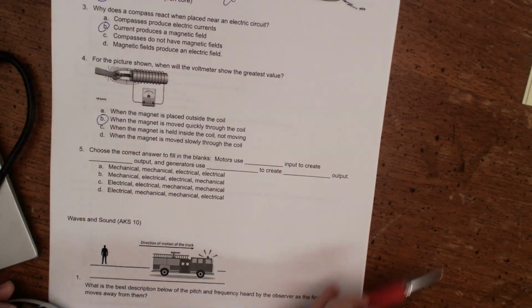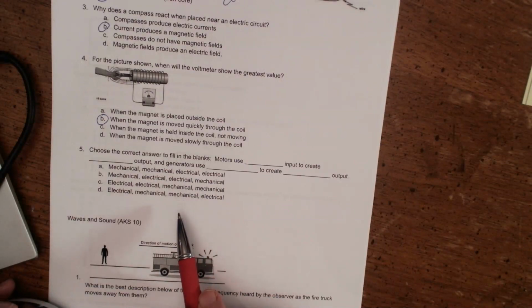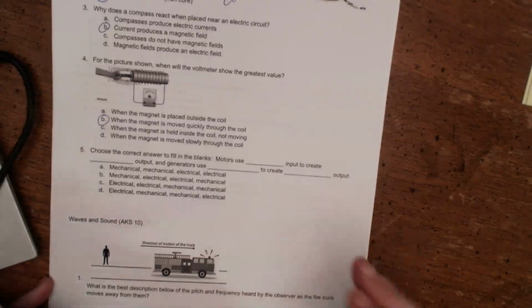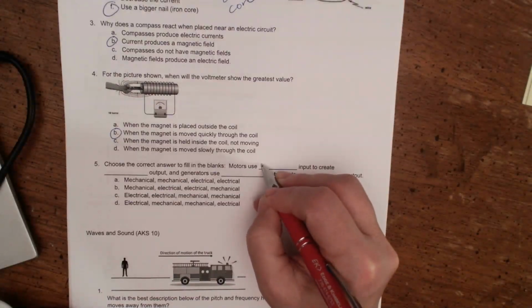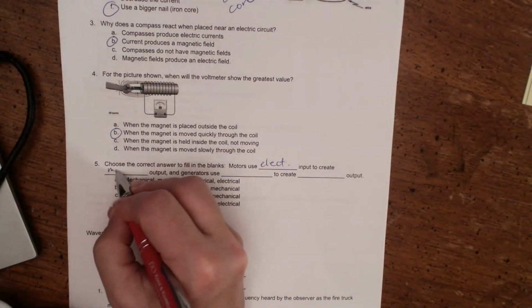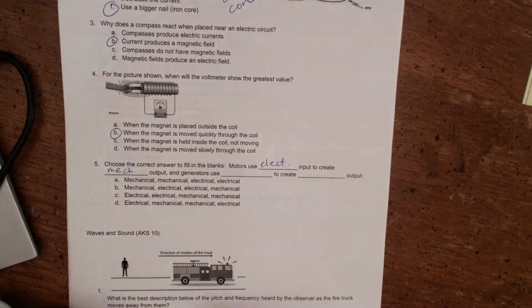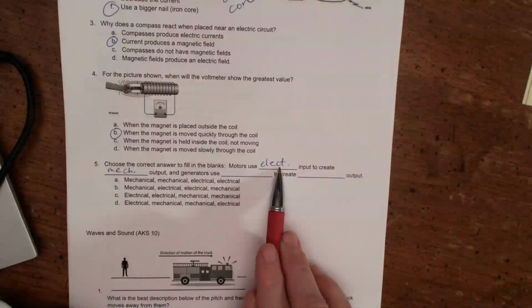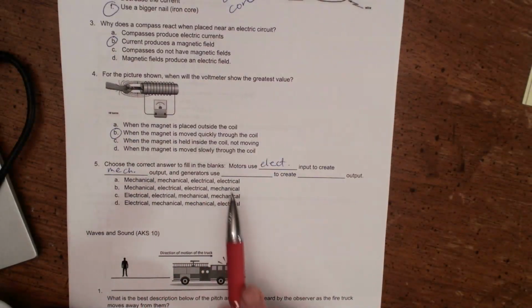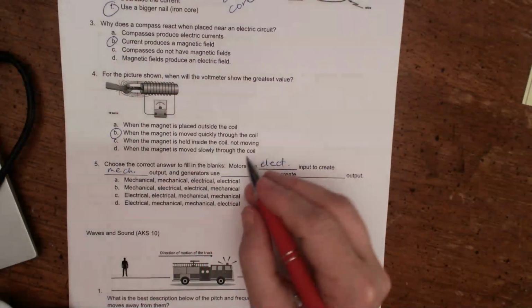And then the last question here talks about motors and generators. We talked about these as an application of electromagnetism. Remember that motors use electrical input to create a mechanical output. So a motor would be like a fan. You plug your fan in, that's your electrical input, and then the blades spin, so you get a mechanical output. And then generators are kind of like the opposite of that.